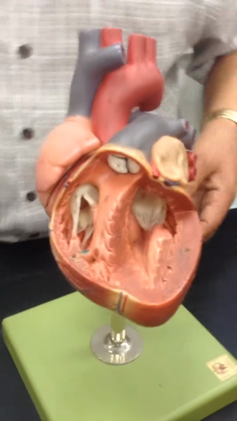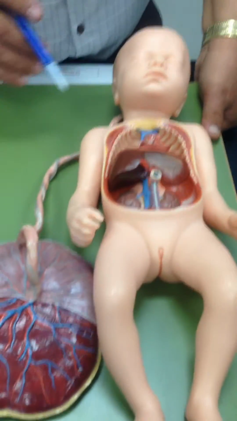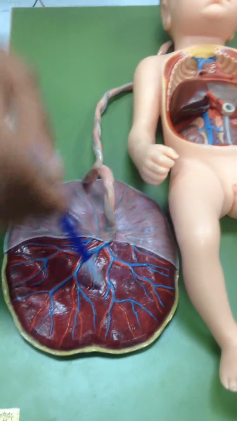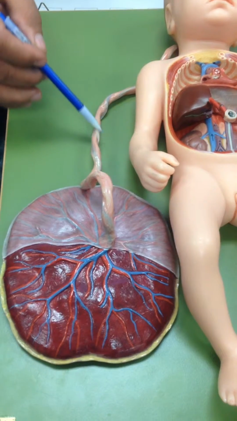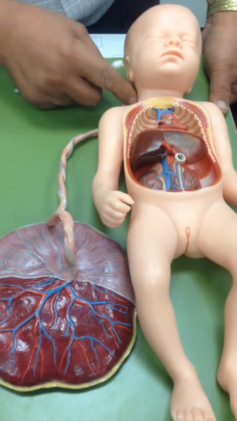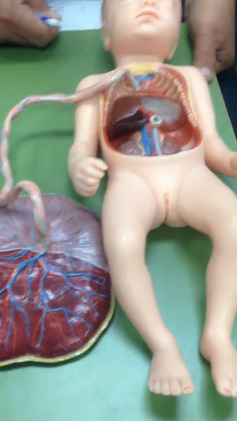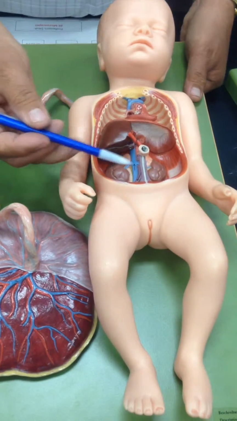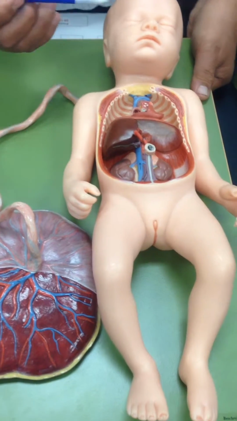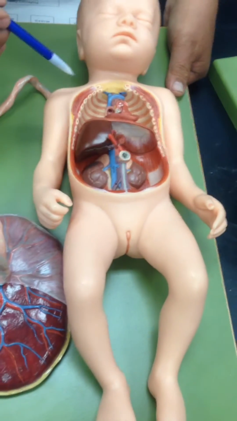We'd like to discuss fetal circulation. We have a very good mannequin here. This, we can name it as the placenta. Coming out from the placenta is the umbilical vein, which is going to be the main supply to the baby's heart, like that. The umbilical vein we can represent by this one, coming from the placenta, which should be inside here.